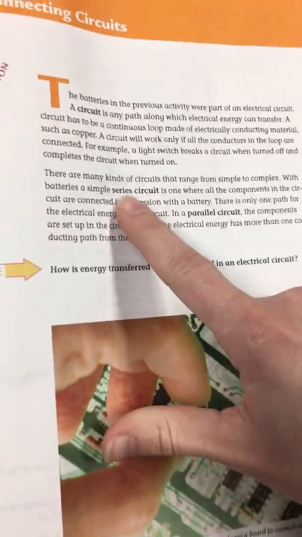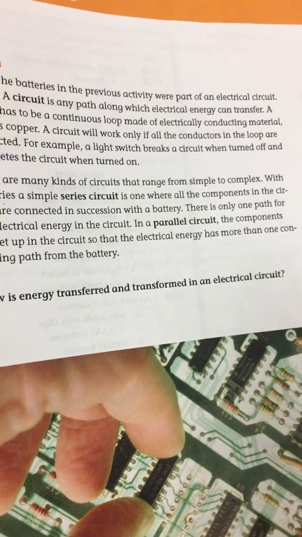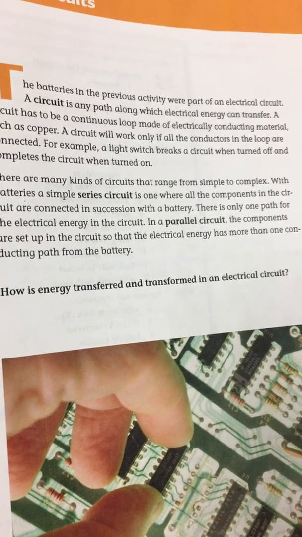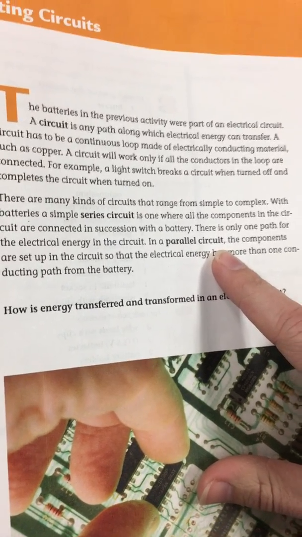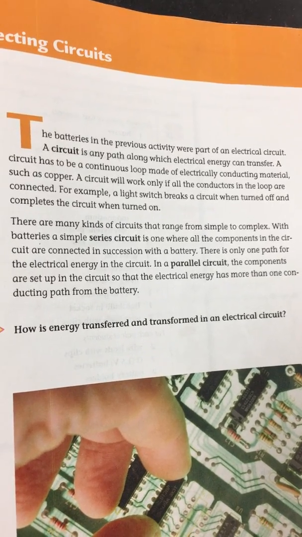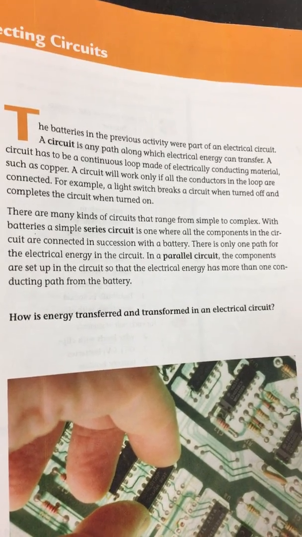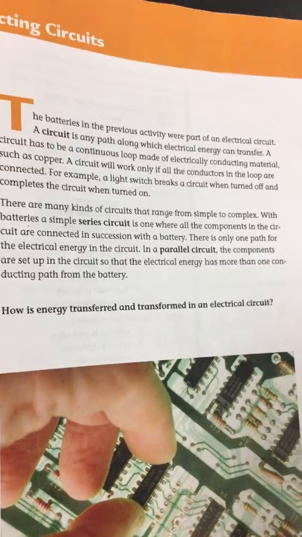One is called a series circuit, and that means there's only one path of electricity in order to turn something on. A parallel circuit means that there's several paths of electricity in order to transfer electricity to a light bulb or a motor. Our challenge question is, how is energy transferred and transformed in an electrical circuit?